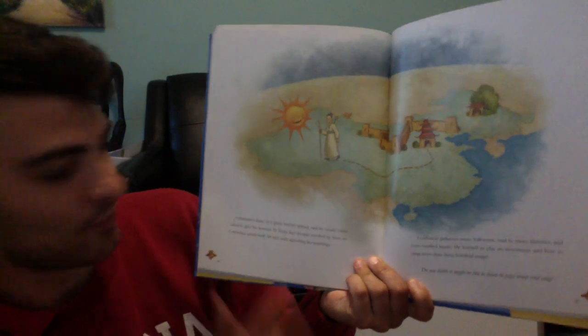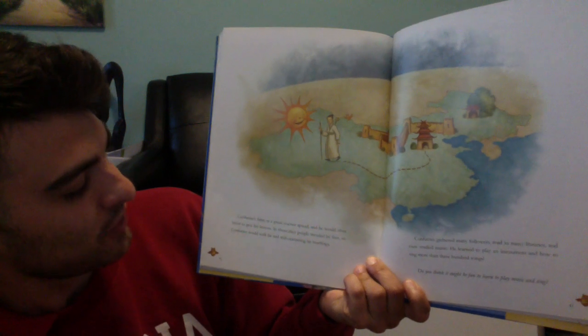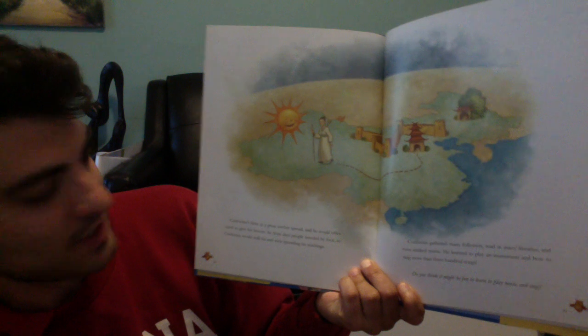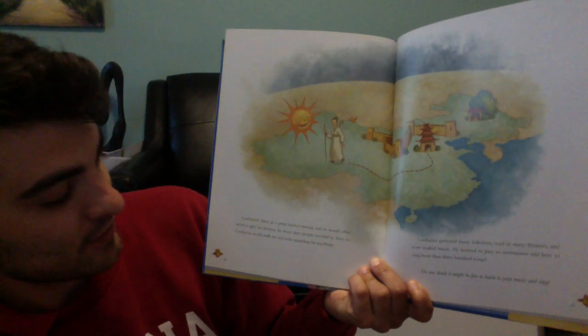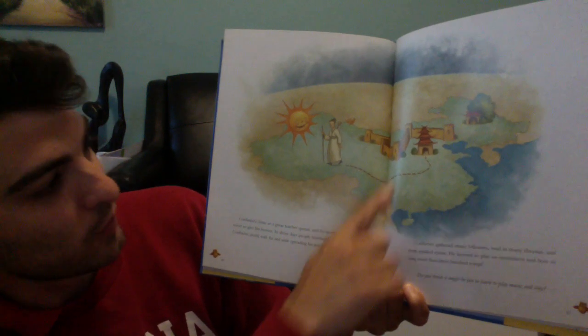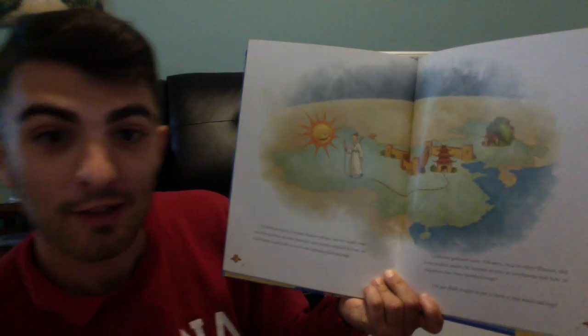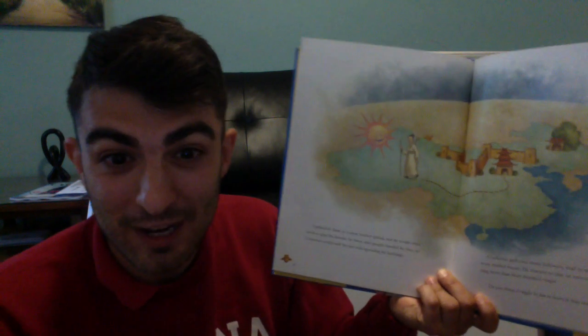Confucius's fame as a great teacher spread, and he would often travel to give his lessons. In those days, people traveled by foot, so Confucius would walk far and wide to spread his teachings. Last week we learned about an animal that often would help with travel such as this. Can you think of that animal?